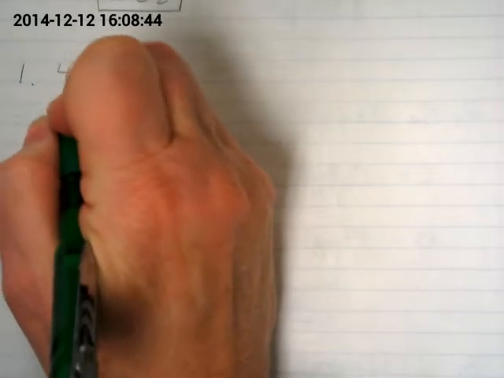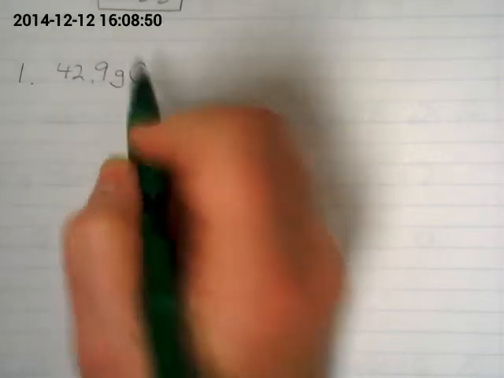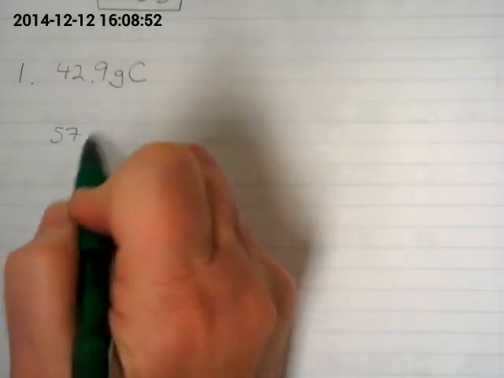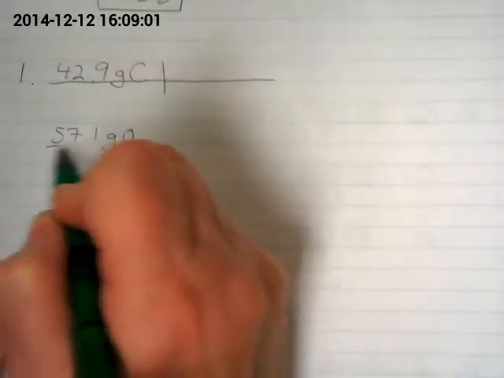We have 42.9% carbon, so we're going to change that to grams of carbon. 57.1% oxygen, so we're going to change that to grams of oxygen. First we're going to change it to moles, so find the molar mass.